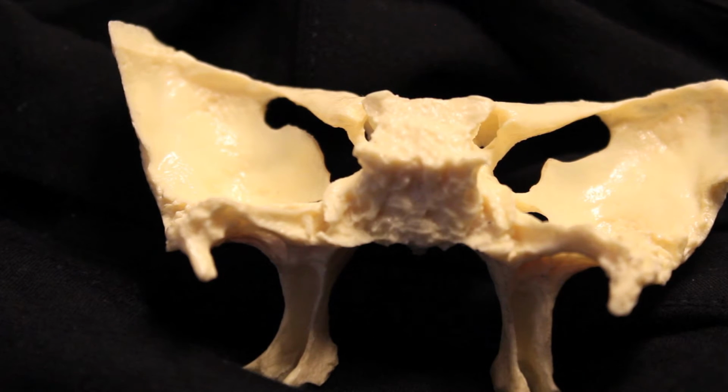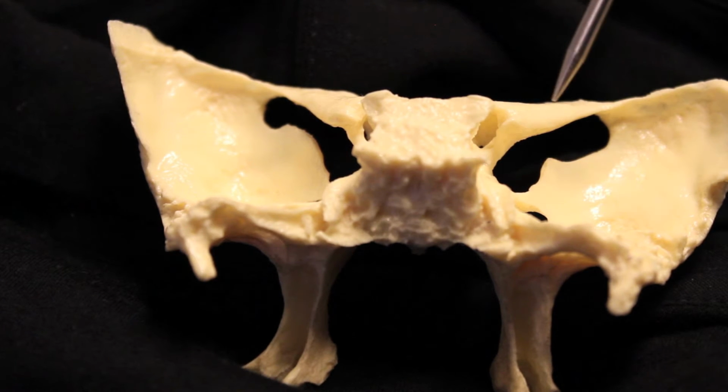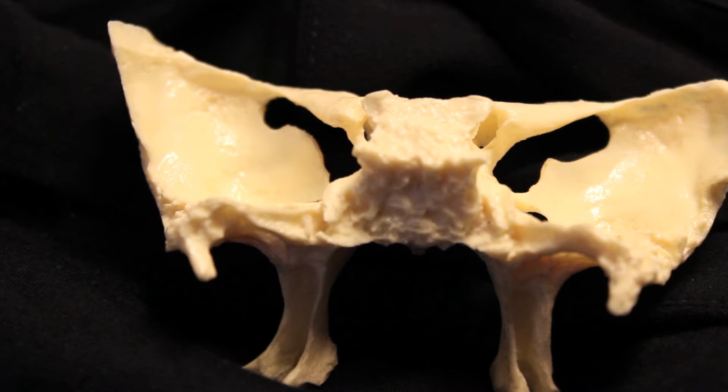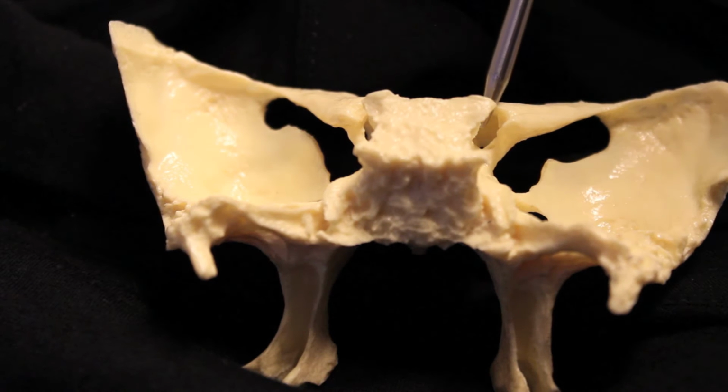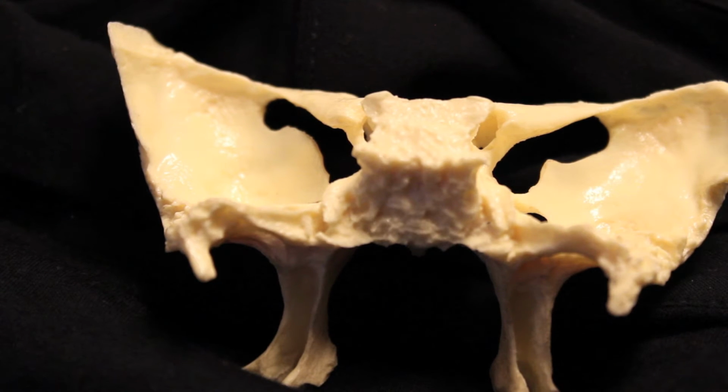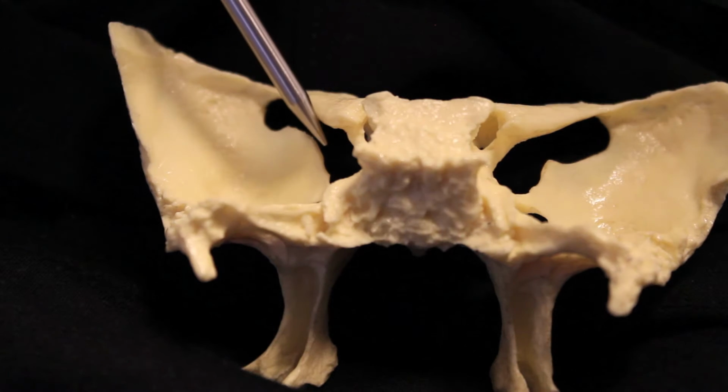The lesser wings are the two thin triangular plates located superior to the greater wings projecting laterally. They are processes that extend laterally on either side, containing the optic canal. The optic nerve passes from the eyes to the brain through this canal. Located between the lesser and greater wings are the superior orbital fissures.